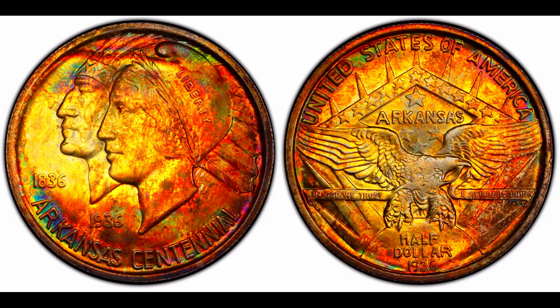The commemorative coinage of Arkansas, represented by the 1936 Arkansas Centennial Commemorative Half-Dollar, is a compelling study in numismatic history. See, the 1936 half-dollar was minted, as most of them, to celebrate the state's centennial.